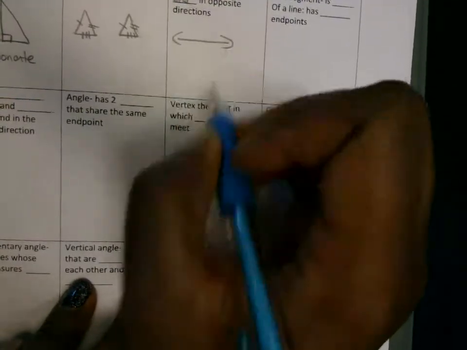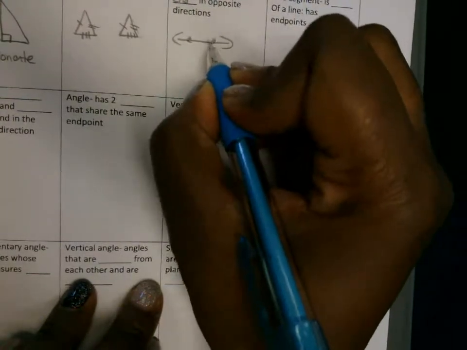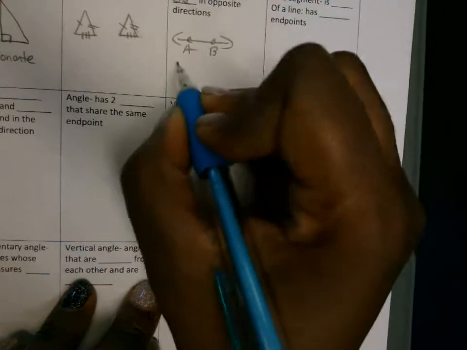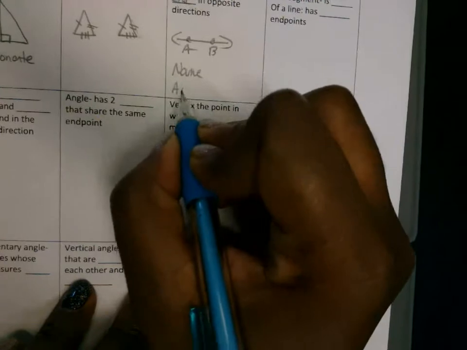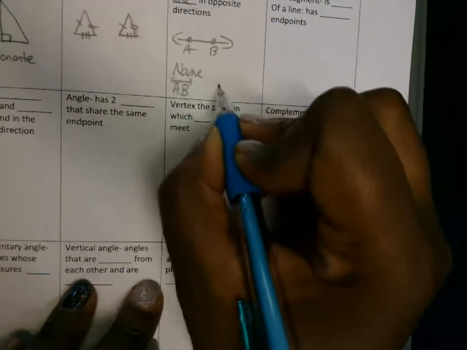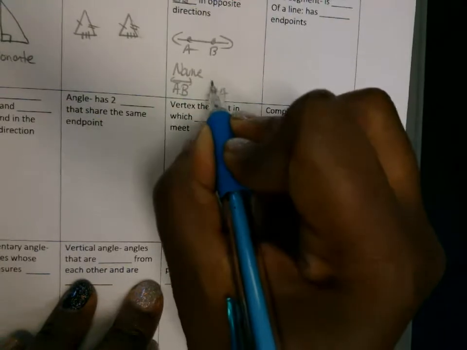A line continues without end in opposite directions. This is a line by definition. It continues without end. I'm going to label the line AB. So when you name a line, you can name it as line AB or line BA.